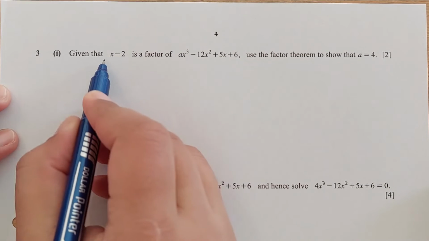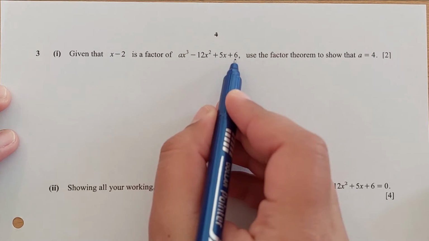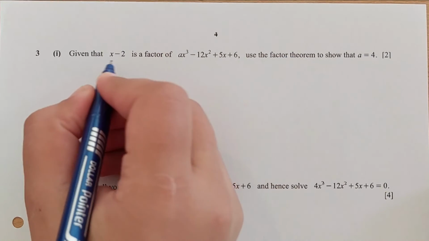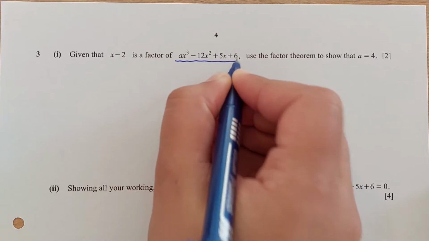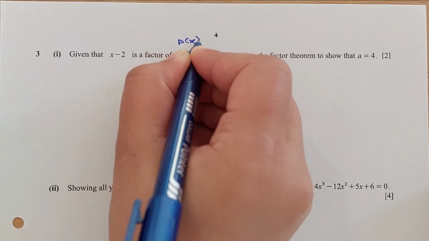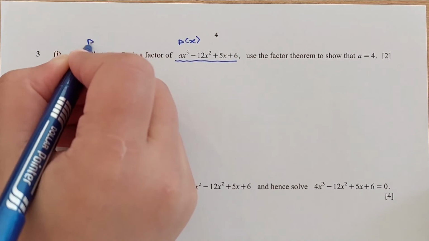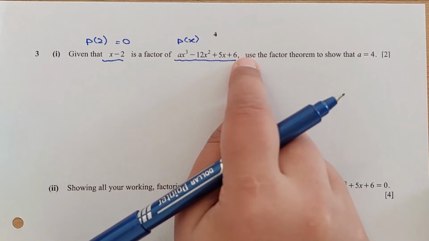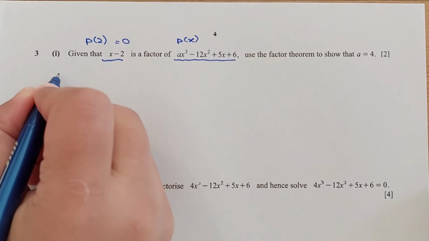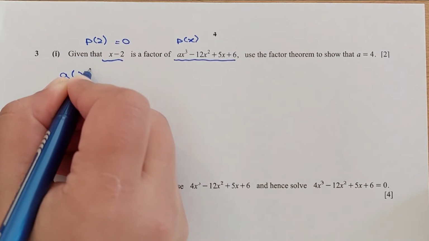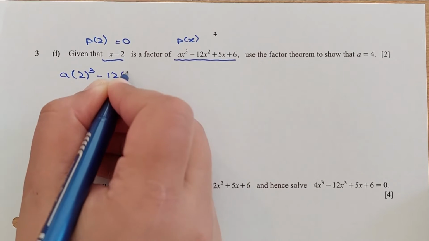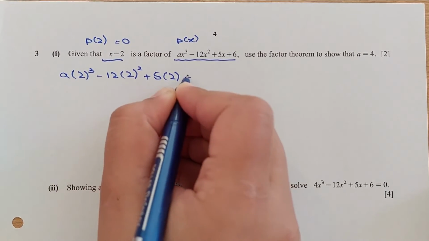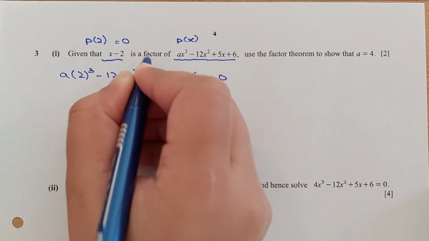Question number 3, part 1: given that x minus 2 is a factor of this polynomial, use the factor theorem to show that a equals 4. So if it is a factor, let's say that this is a polynomial p of x, right? If it is a factor, it means p of 2 must be equal to 0, right? When you substitute x equals 2, this would be equal to 0. So a times 2 cubed minus 12 times 2 squared plus 5 times 2 plus 6 is equal to 0 because it is a factor.